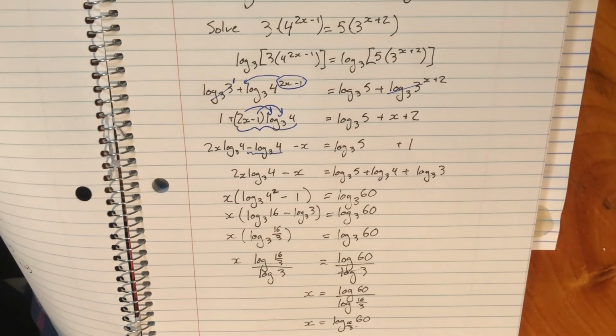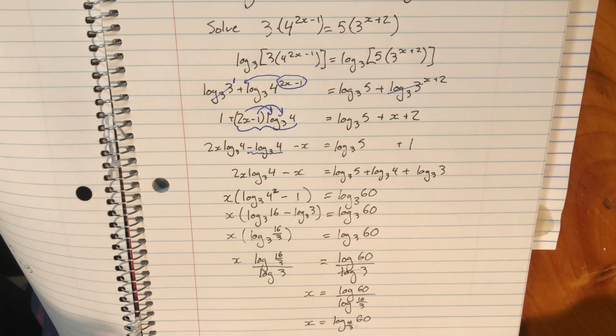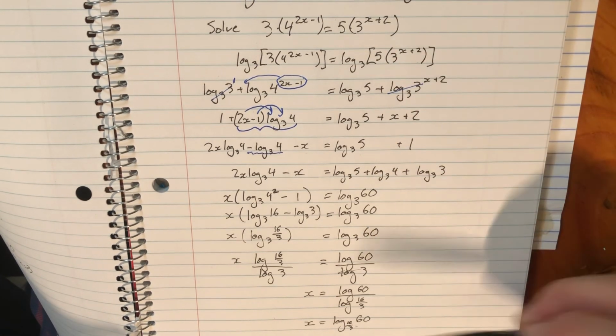And that's a challenging exponential problem, demonstrating lots of laws of logarithms with a fair amount of algebra working your way through.